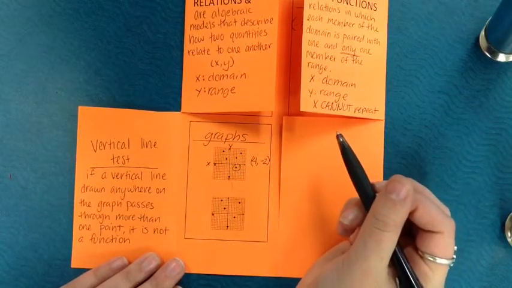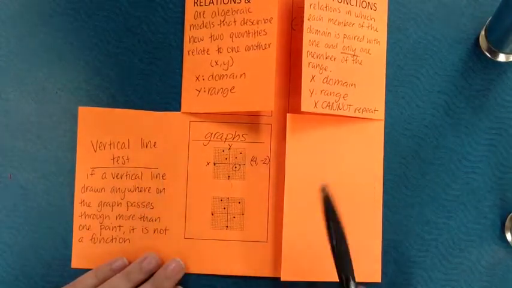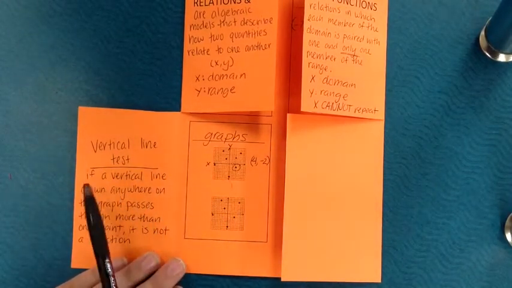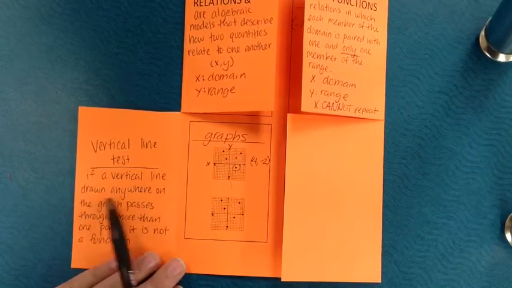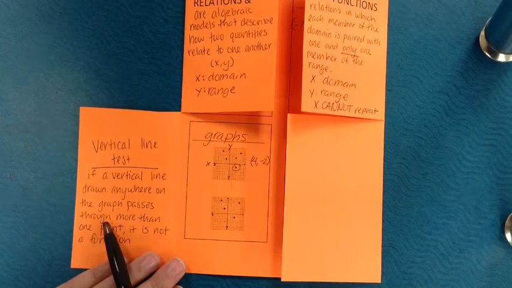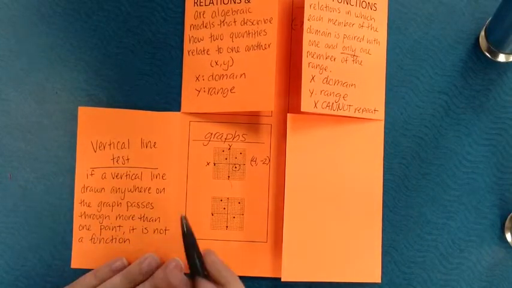But there's another way we can do that, and that's through something called the vertical line test. What the vertical line test says is if a vertical line drawn anywhere on the graph passes through more than one point, it is not a function.